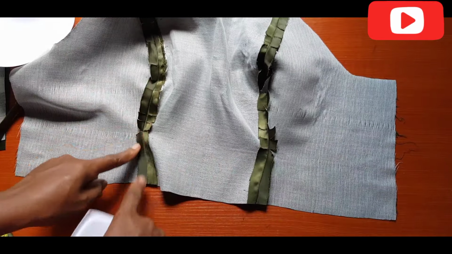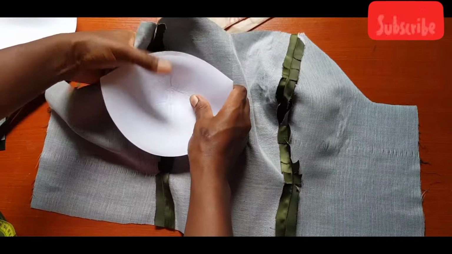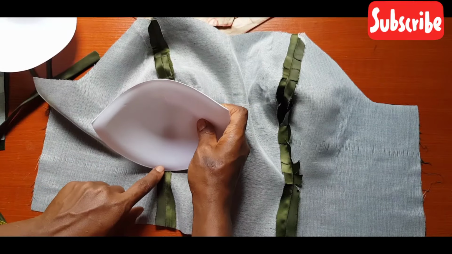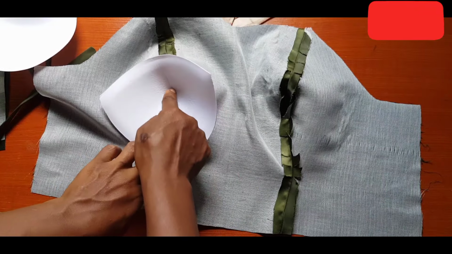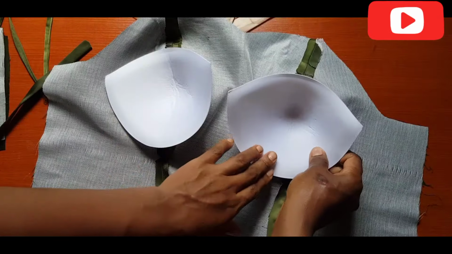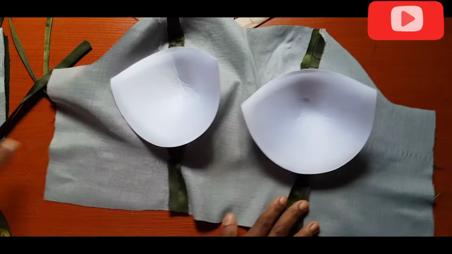I've ironed the dart line open, right? So this is the under. I'll place this part here on this under bust line. I'm going to be sewing on the line here this way. I'm going to sew it to this under bust here this way too. So I'll do that.